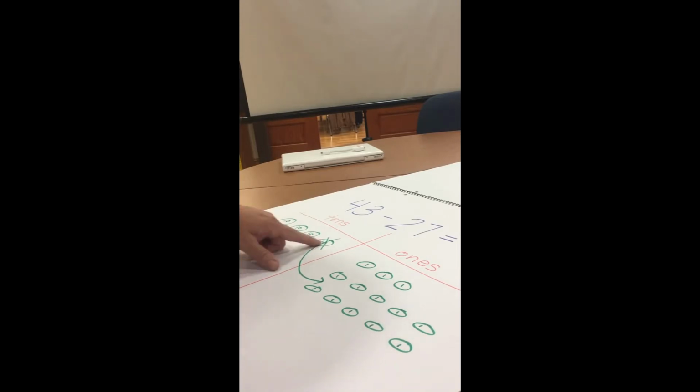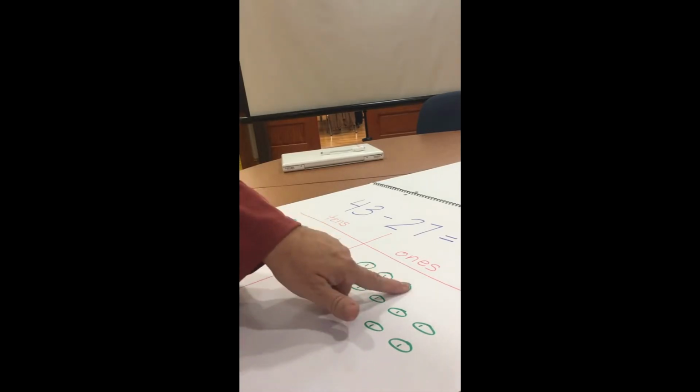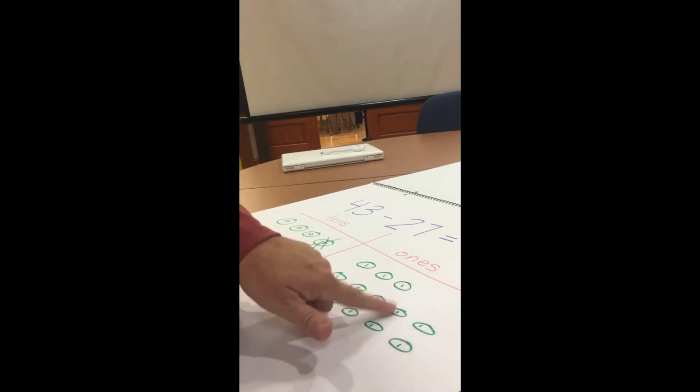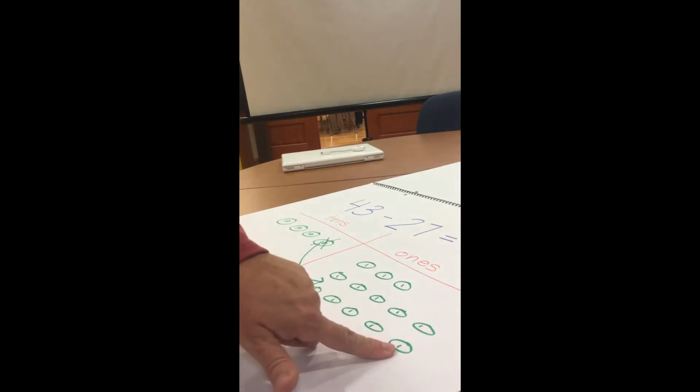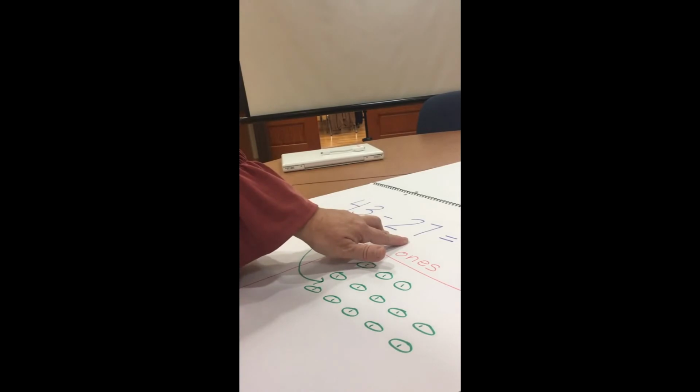We're drawing it on the paper, but it still represents the same thing as when we had our place value cubes. So we have 10, 20, 30, 31, 32, 33, 34, 35, 36, 37, 38, 39, 40, 41, 42, and 43. So now our next step is to subtract 27.